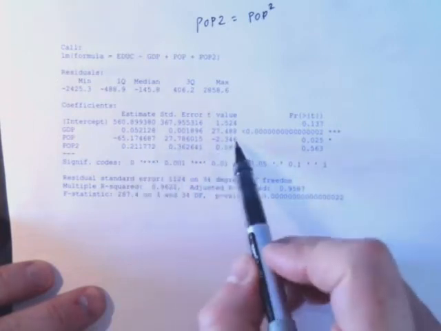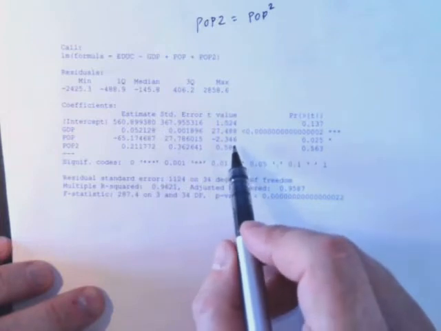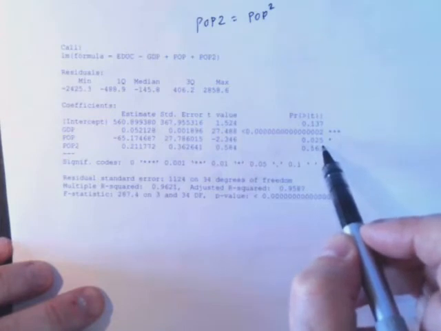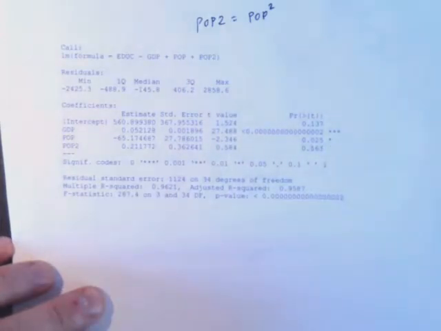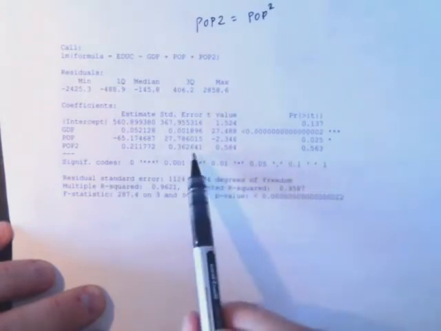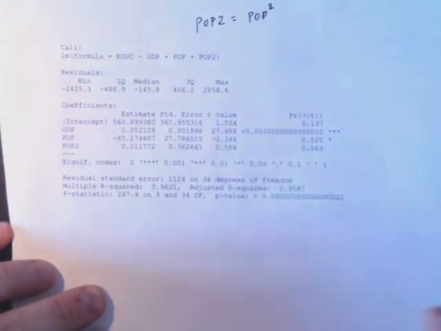And then population has a t-statistic of 2.346, so that's greater than 2. And for a sample size this large, the p-value is 0.025. So that means it's significant at 5%, but not significant at 1%. So it's less than 5%, so it is statistically significant, but it's not less than 1%. So it's not highly significant. And then pop2 has a small t-statistic and a large p-value.